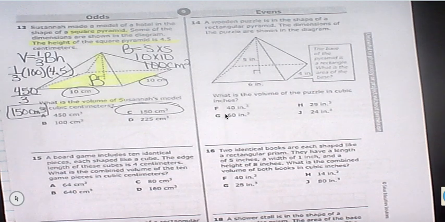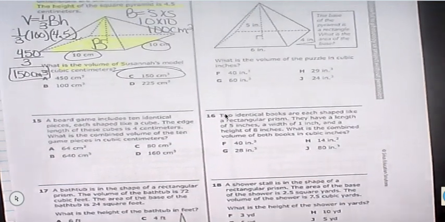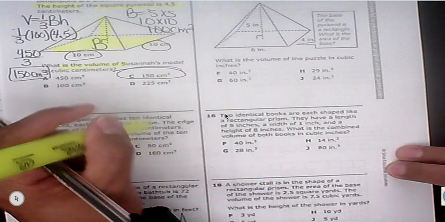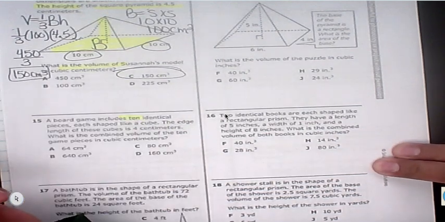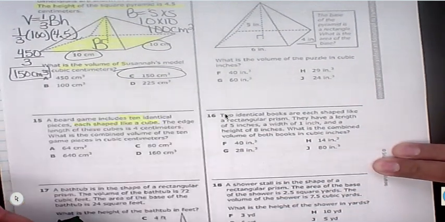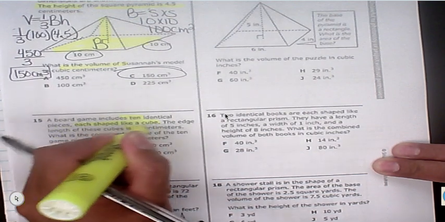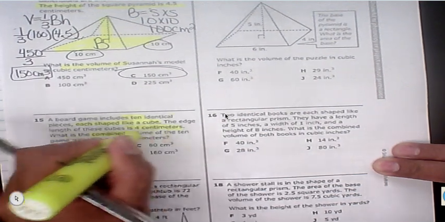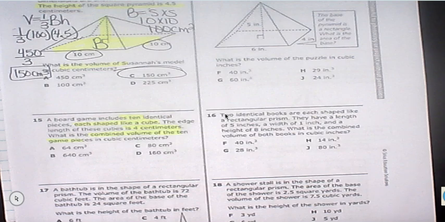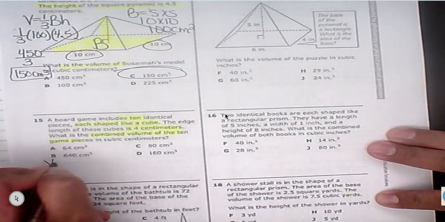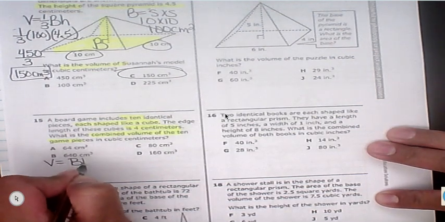Number 15. A board game includes 10 identical pieces, each shaped like a cube. The edge of these cubes is 4 centimeters. What is the combined volume of the 10 pieces? Well, we're talking about a cube. So a cube is still a prism, so volume equals big B, H.